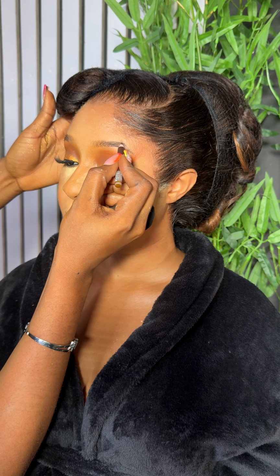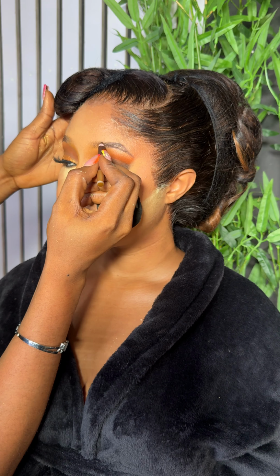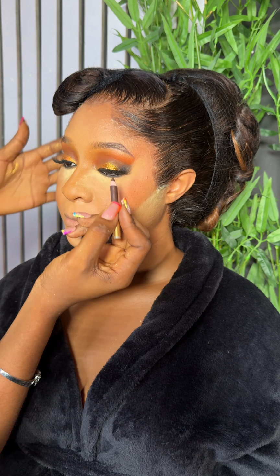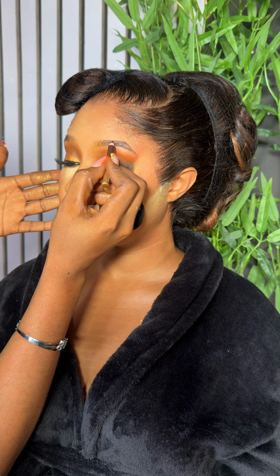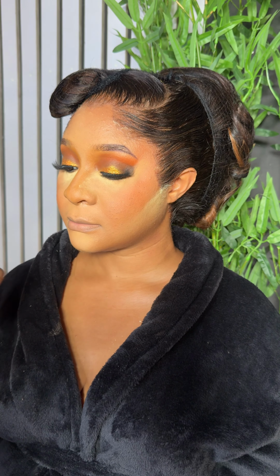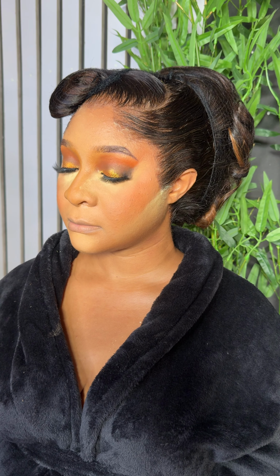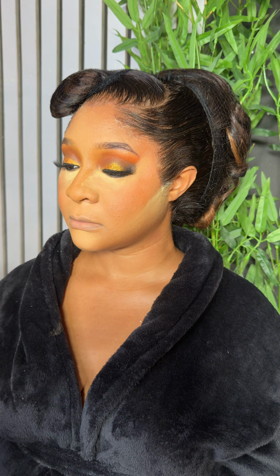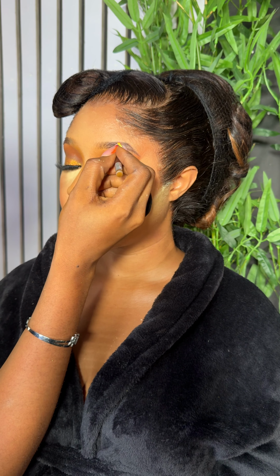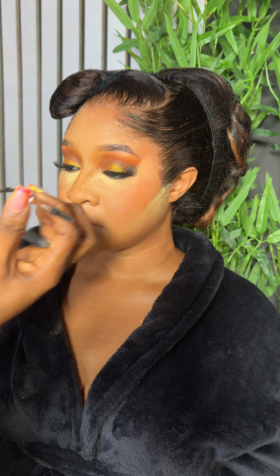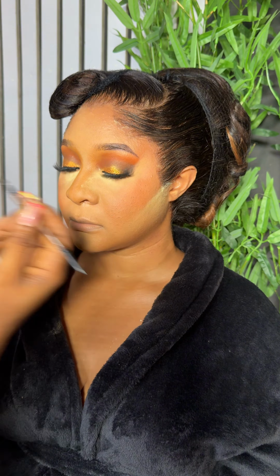Take more of the light undertone skin. I don't really know how to go into details for you because this is not a personal class. This is more like a YouTube class. In my personal class, I will be explaining in detail what I'm trying to say. So just know that they have different undertones.